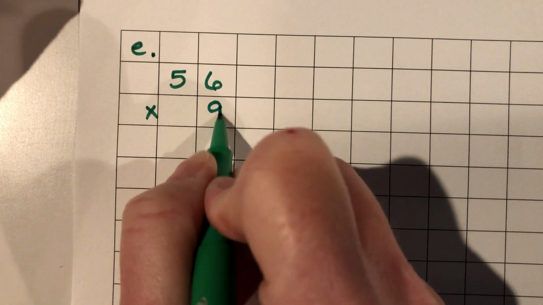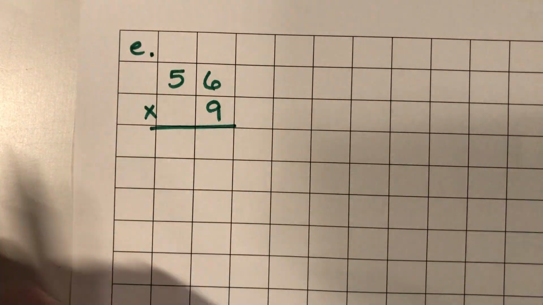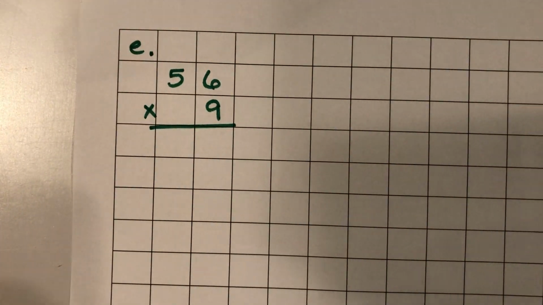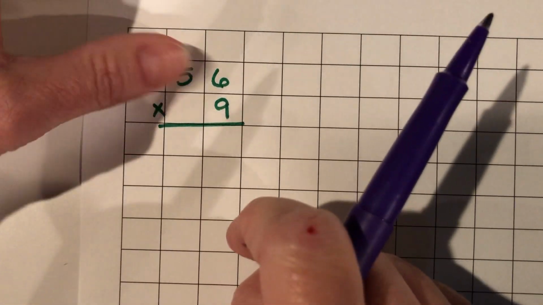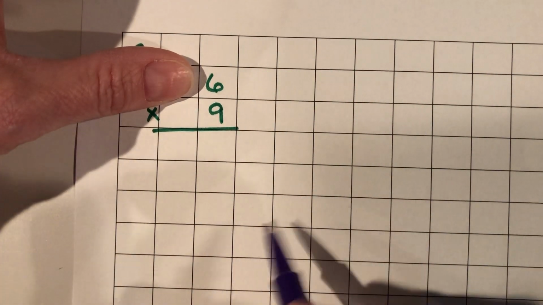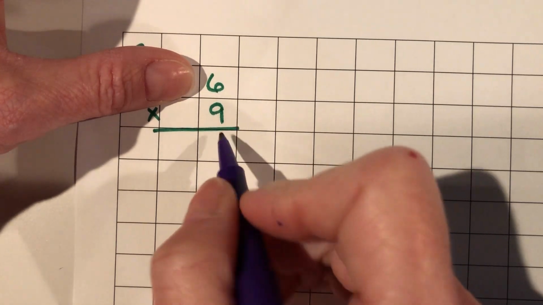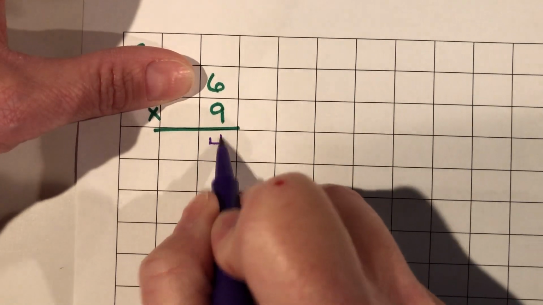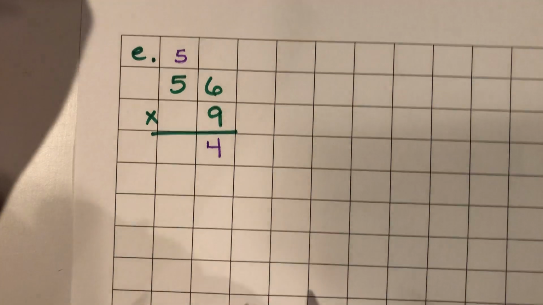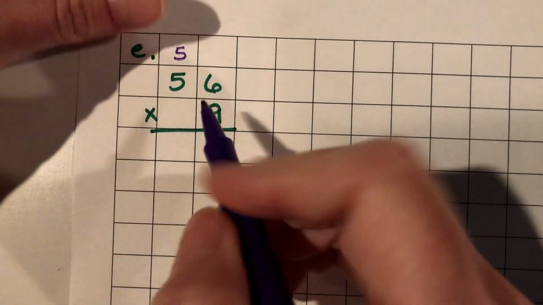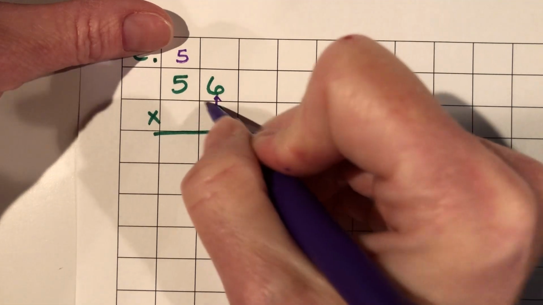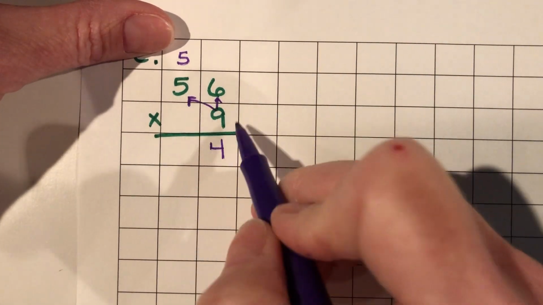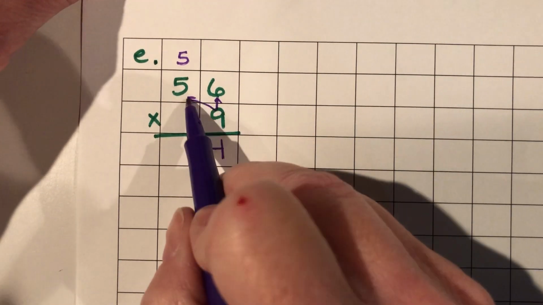And I'm going to multiply that by 9. I'm writing that 9 right underneath the 6. Okay. So again, remember, this is like taking the 50 times the 9 and the 6 times the 9. I'm going to start with 6 times 9. 6 times 9 is 54. So I write my 4 and carry the 5, just like I would in an addition problem. And remember to get the other digits here. I already did 9 times 6. Now I need to do the 9 times the 5, and 9 times 5 is 45, right?